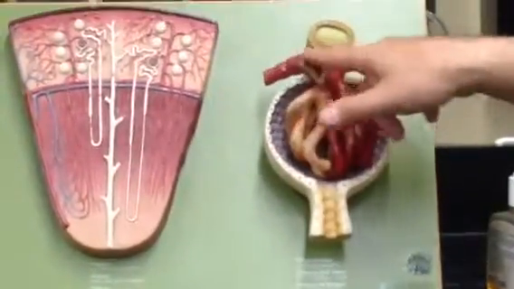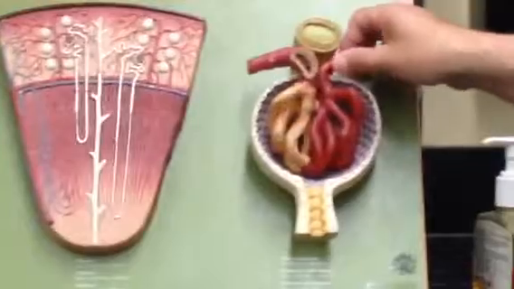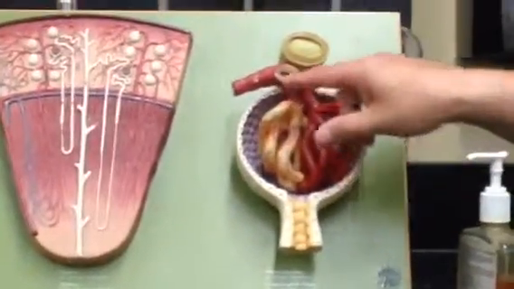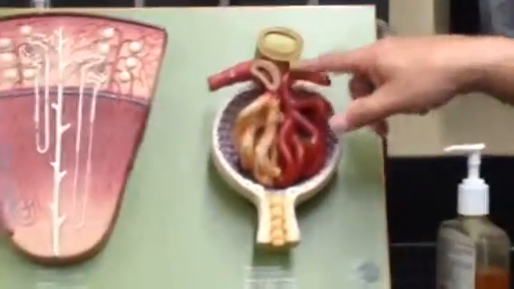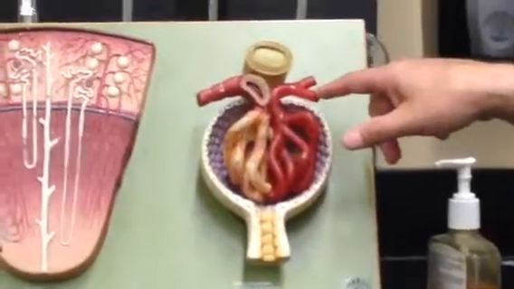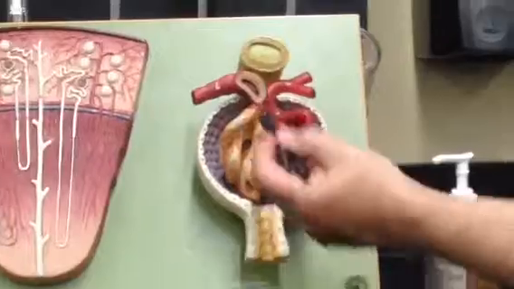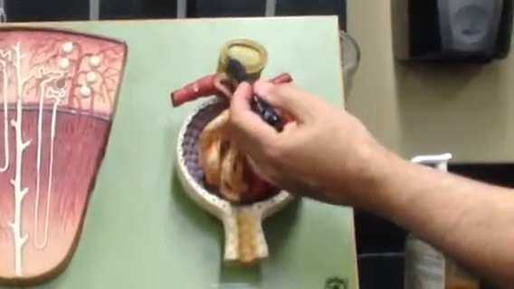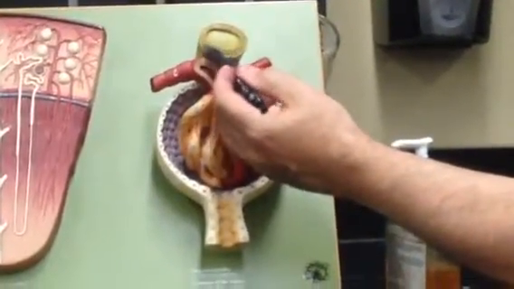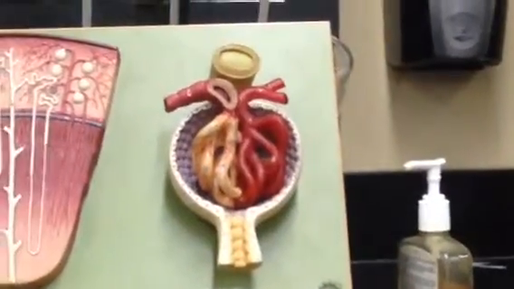Okay? Here's your afferent arteriole, giving rise to your glomerulus. Here's the efferent arteriole. The cells of the DCT closest to your afferent arteriole, these down here, are called your macula densa cells.